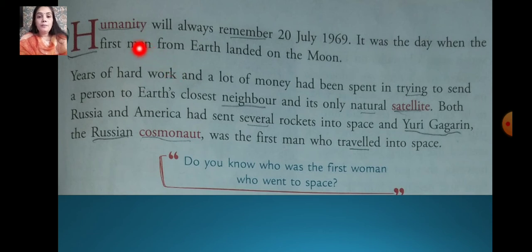Let's start. Humanity will always remember. Humanity means people. Remember this date, 20th July 1969. It was the day when the first men from Earth landed on the moon. So what is special about this day? It was the first men from Earth, the first men who landed on the moon.